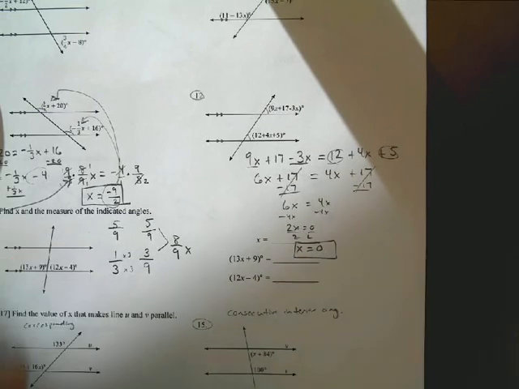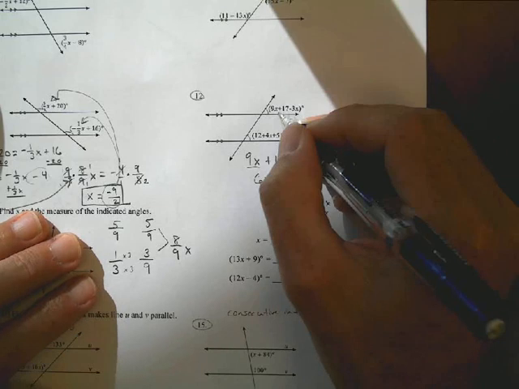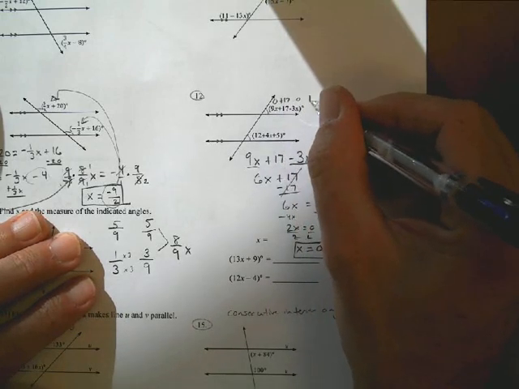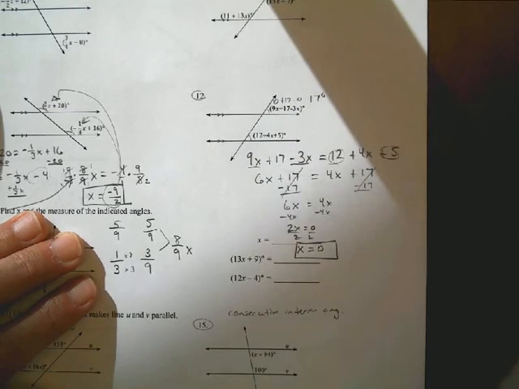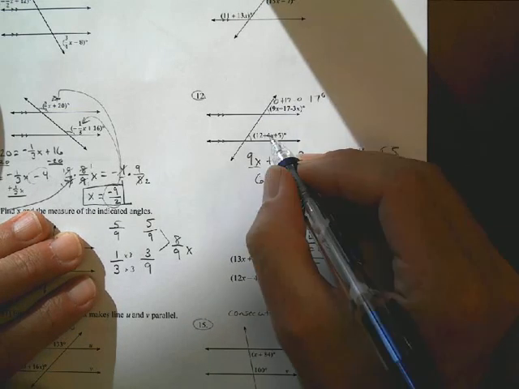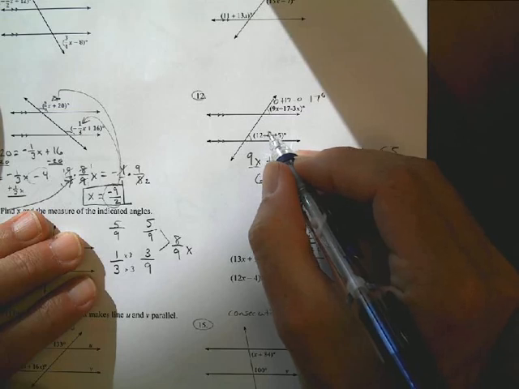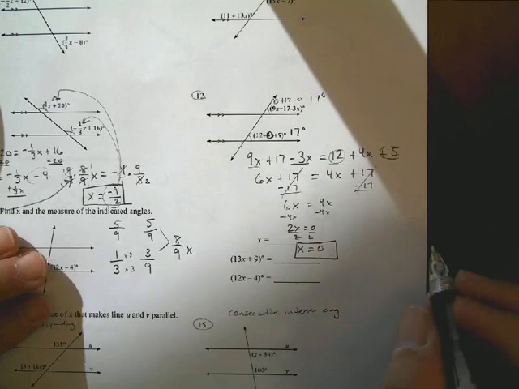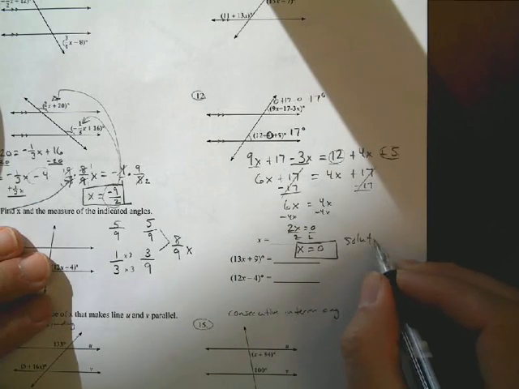It's really a strange answer, but that is the correct answer. What it's telling you is that the value of x is 0. If I plug 0 back into here, you end up with 0 plus 17 minus 0, so the top angle is 17 degrees. Okay, does this one match? Well, let's see. If I plug a 0 right in here, that becomes 0, and 12 plus 5 is 17 degrees. So it is a solution. X equals 0 is a solution for that problem right there.